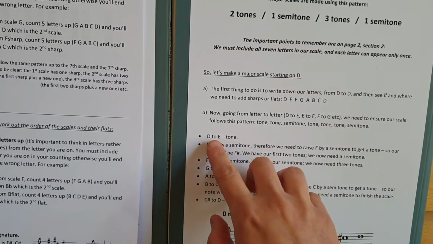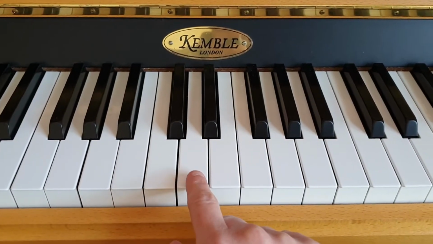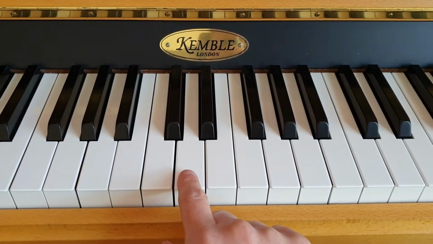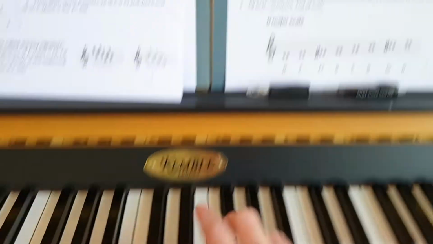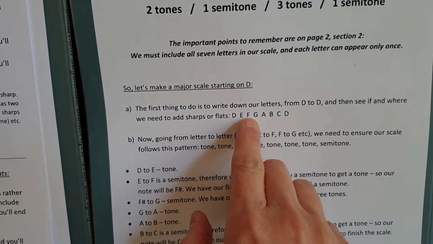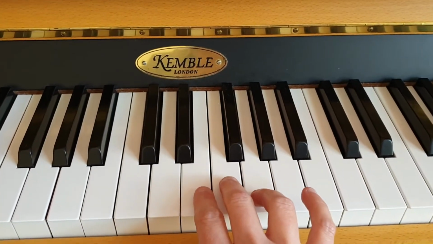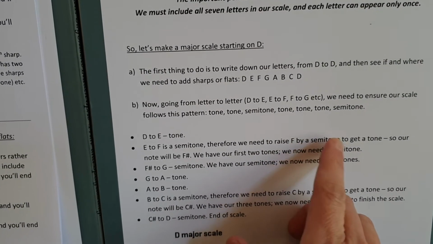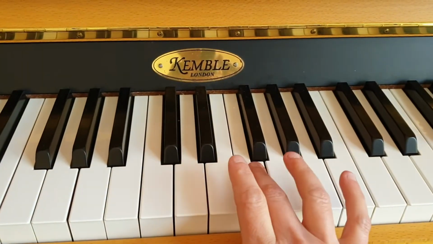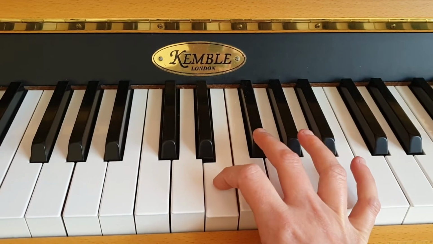So we need to go D, let's say here, from D to D. So we need to have a tone first. D, our next letter is E. Let's see, is that a tone? Yes, it is a tone. Now after E, our next letter is F. Now let's see, from E to F, is that a tone? It's not a tone. This is a semitone. So what we need to do is raise our F by a further semitone to get a tone. So our F will become F sharp. Therefore, from E to F sharp is a tone.